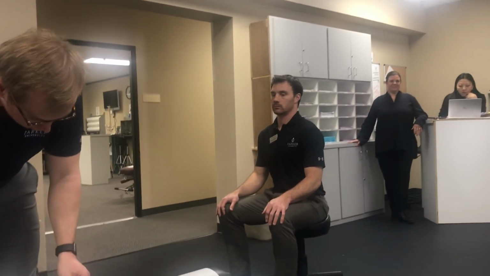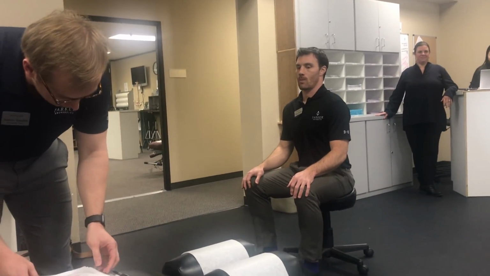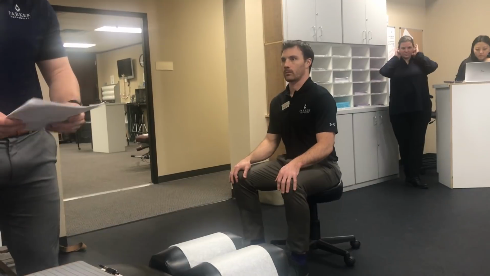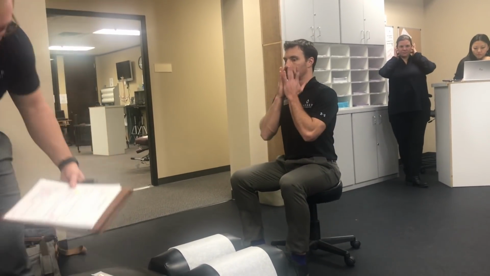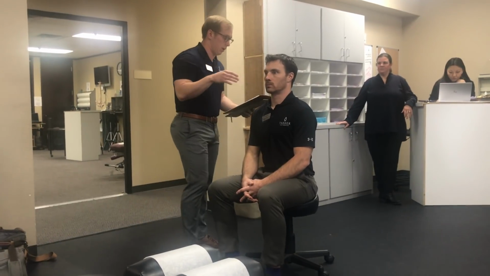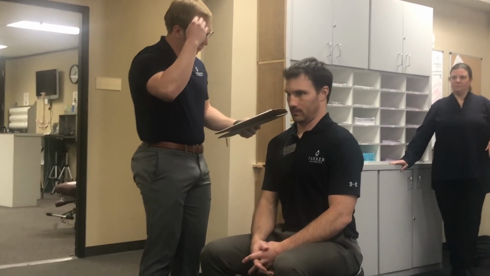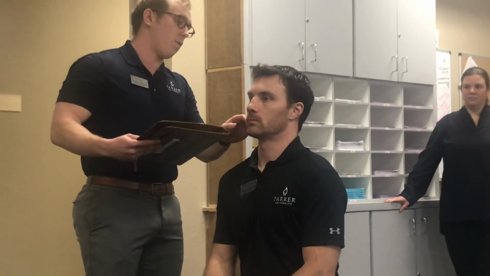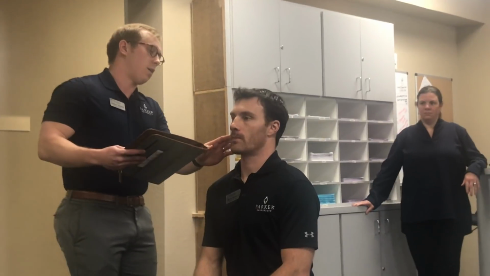Next, we can go into the ear. So the ear is fun. For the ear, there are two portions, just like the eye. You have the external and the internal portion. For the external portion, you're basically just looking at the outer ear itself, noting any redness or enlargement.